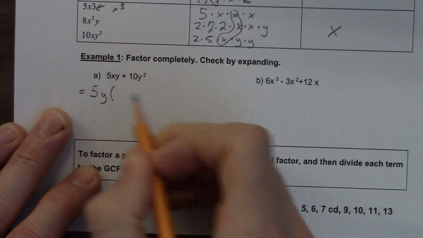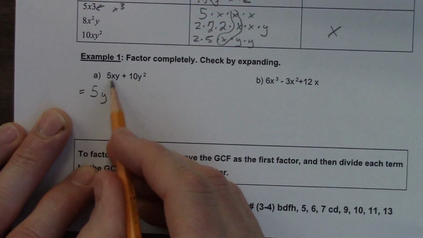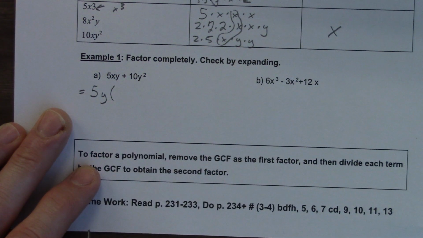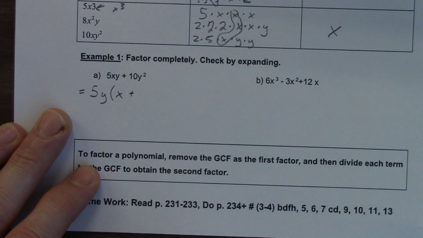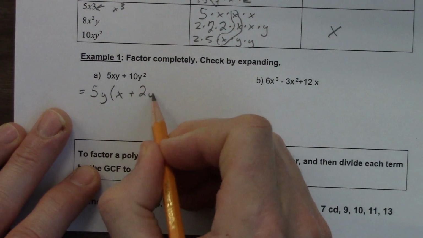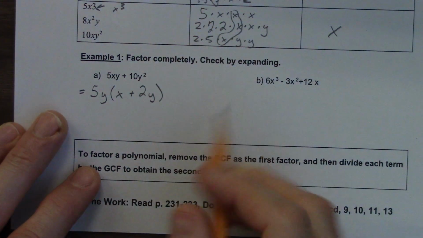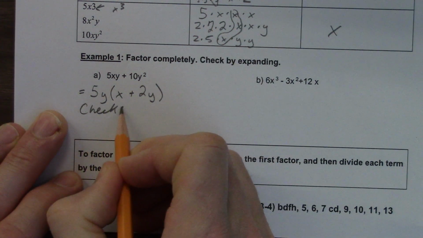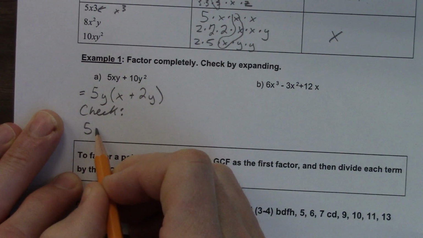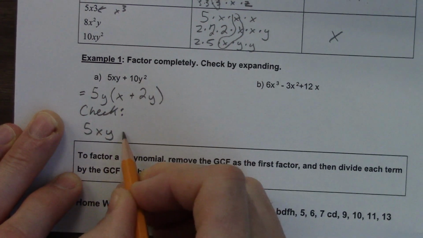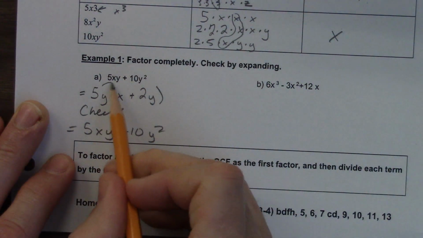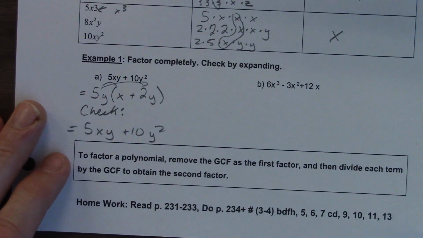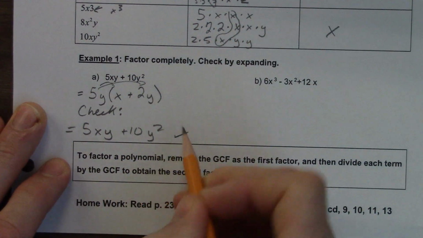Now you put brackets. What's left with this term? If you divide this term by this term, what do you get? Just x. X plus 2y. 2y. Yep. And now we can check it by expanding. We get 5xy and then plus 10y squared. Right? If you just multiply them out. So this is the same as this.